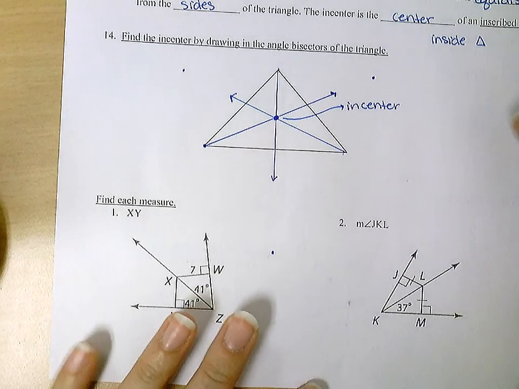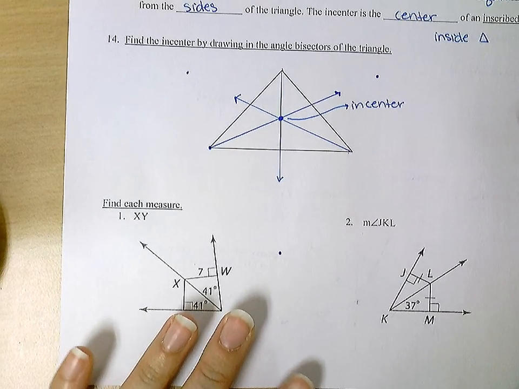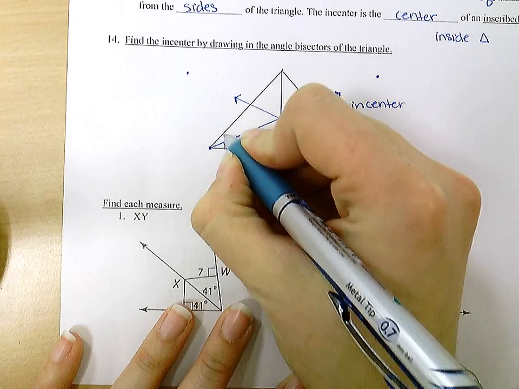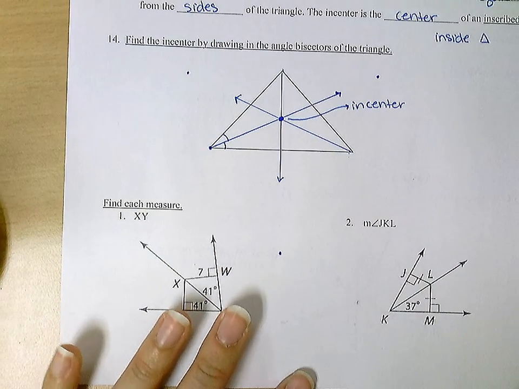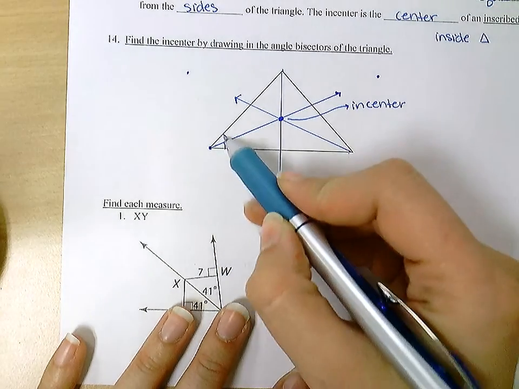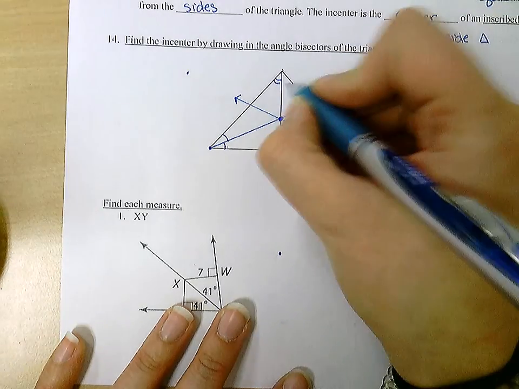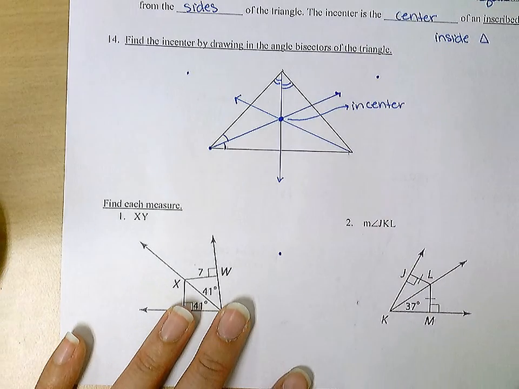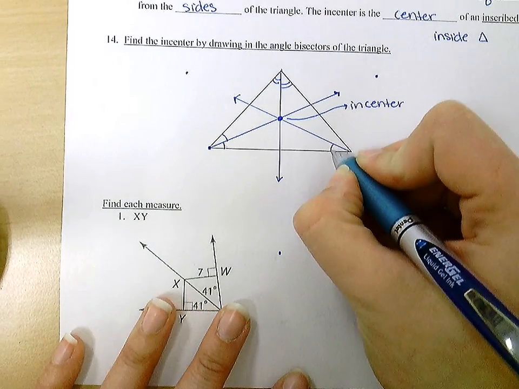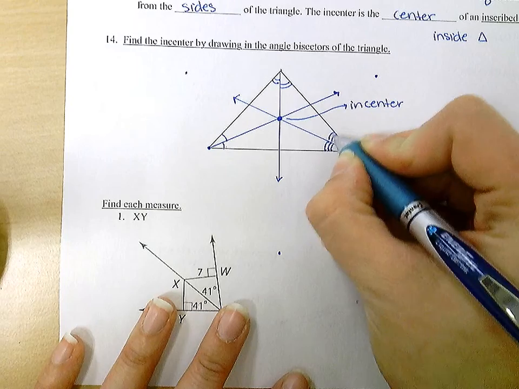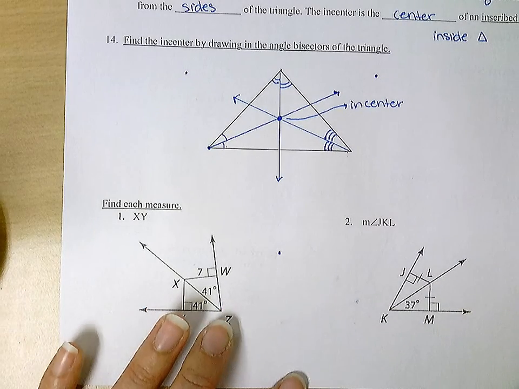Okay, so these are angle bisectors. I bisected this angle, so those two are congruent. I bisected this angle, so those two are congruent. And this third one, those are congruent.